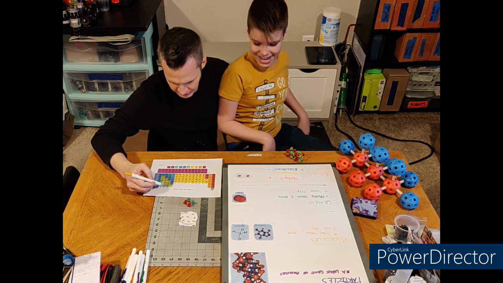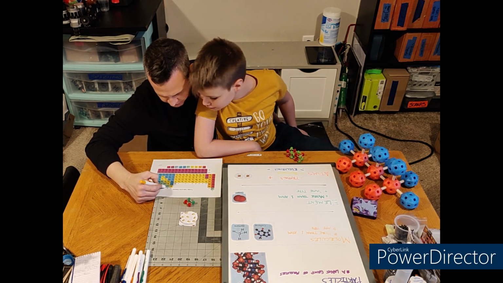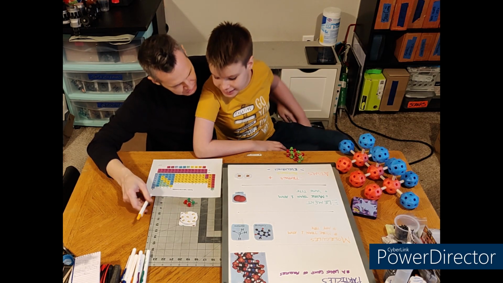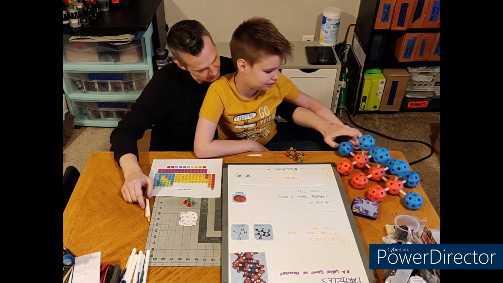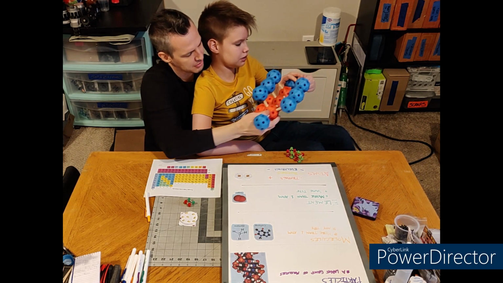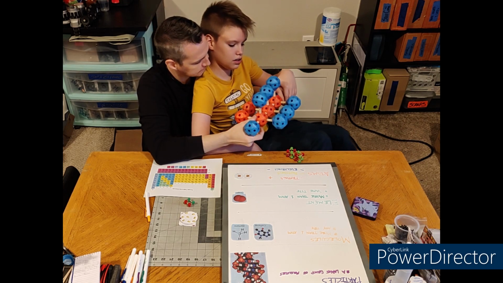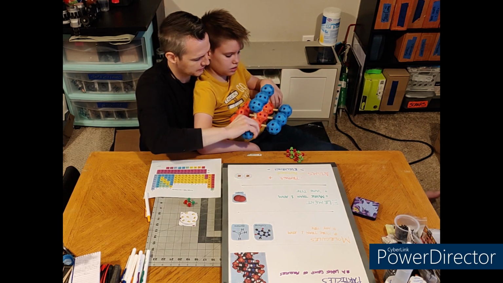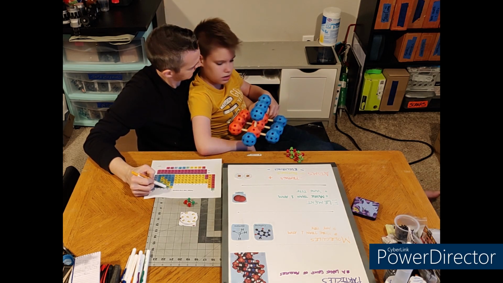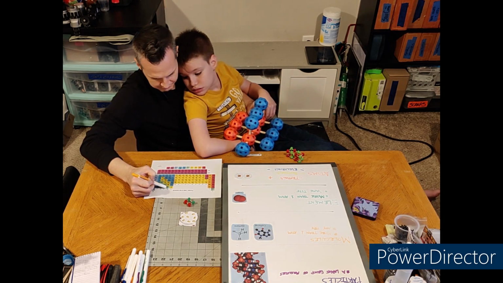And then you've got nitrogen right here, and then carbon. You remember when we did carbon dating? This was our carbon dating model. When you look at carbon, what number is it? You see it? What number is it?